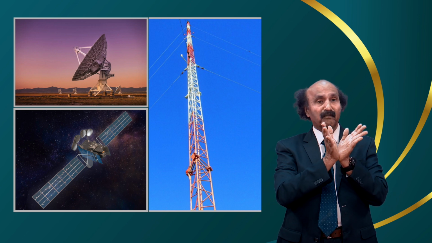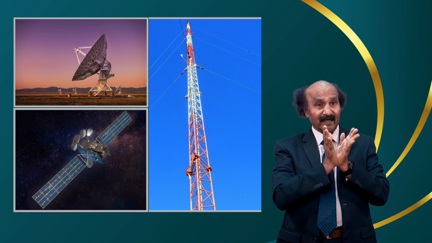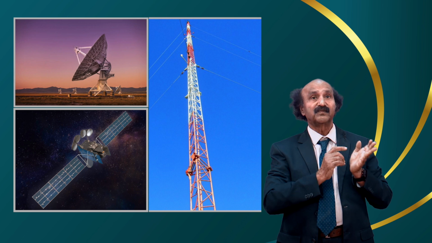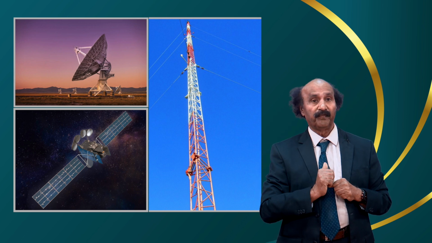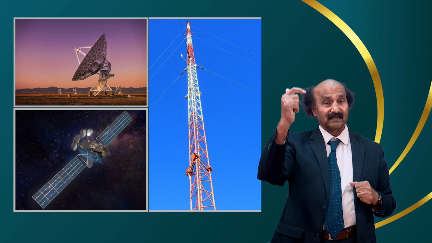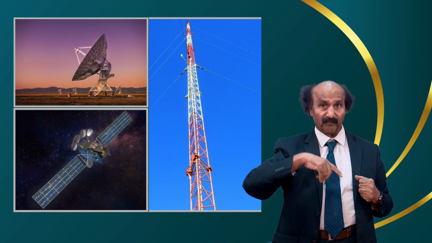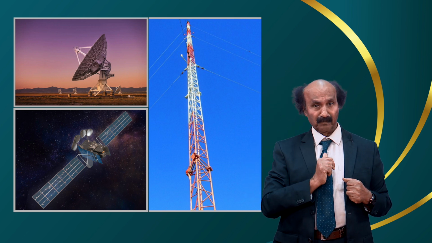So, I can have a microwave antenna directed like this, and this will go to a tower. Not only that, that tower can send back another microwave, something similar to this one.